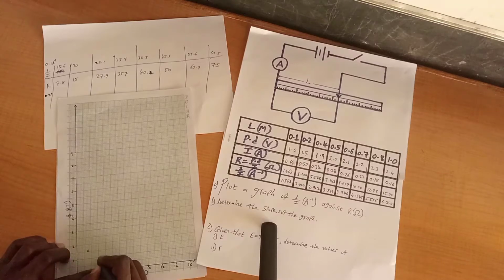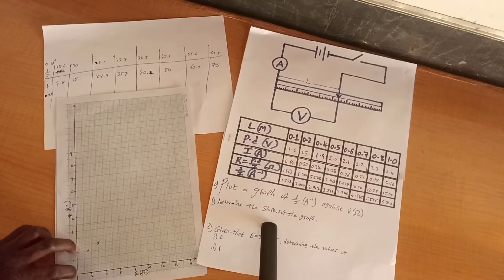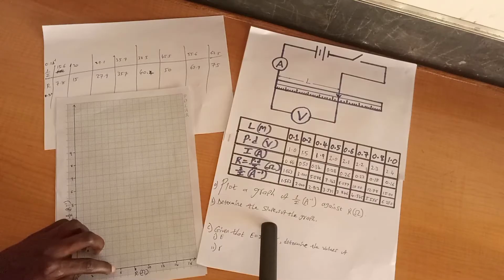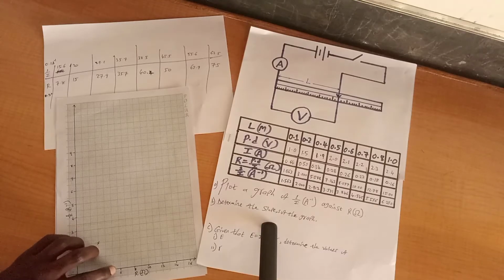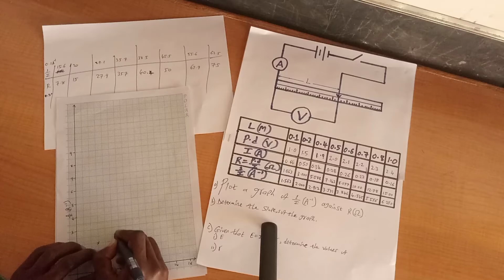We raise 20, 10, 20 there. Then 27 here. Then we rise 29, 10, 20, 29. And this is 27.9, so somewhere there.